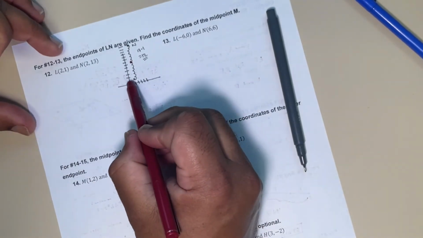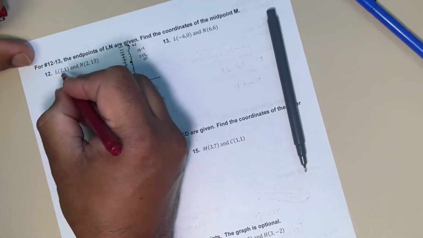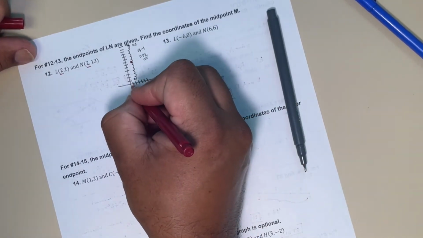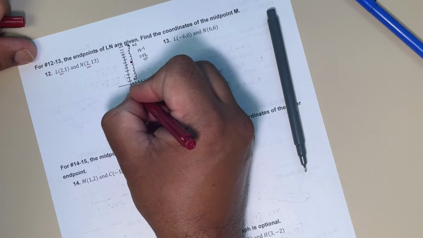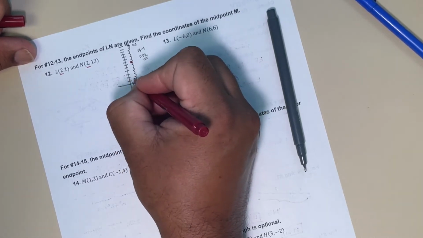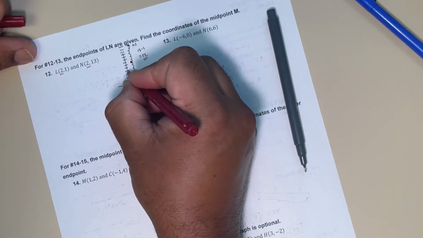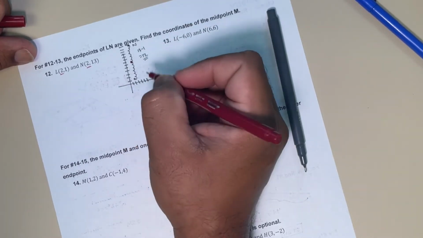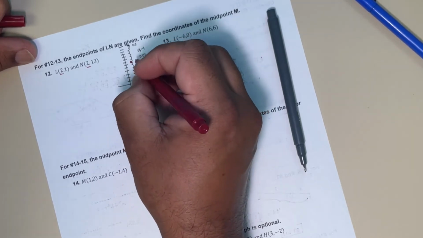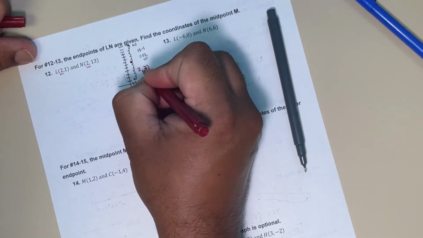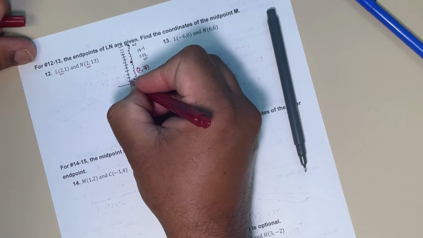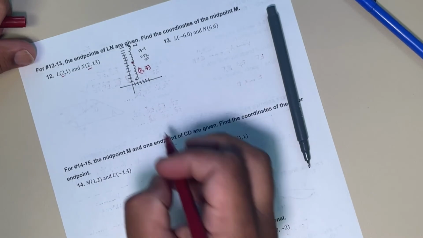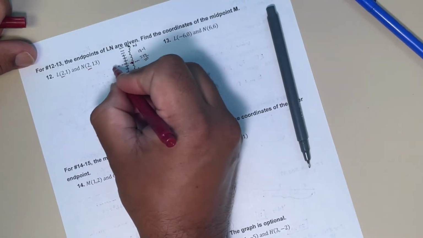Normally I would also count in the x direction, but since they're both 2, they don't go left and right at all. So there's my midpoint, which is 2, then up 1, 2, 3, 4, 5, 6, 7. Okay. So it's 2, 7. Right? I should draw my graph a little bit better, but right there is 7.